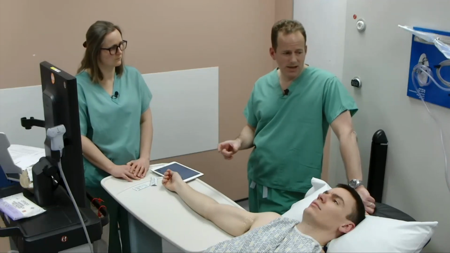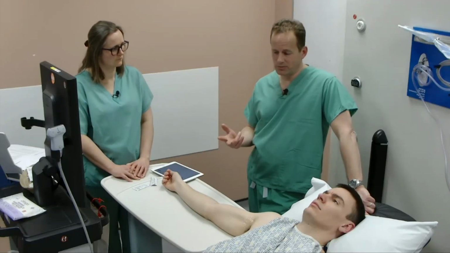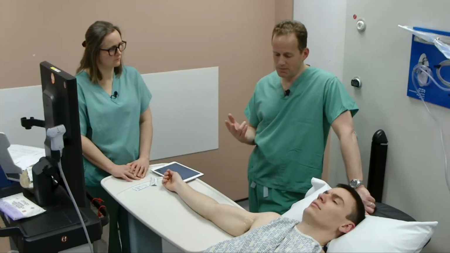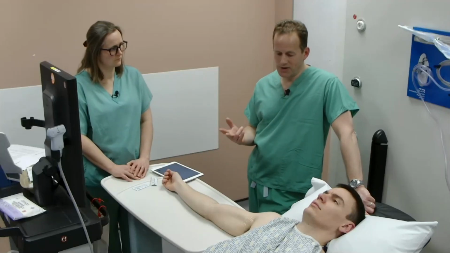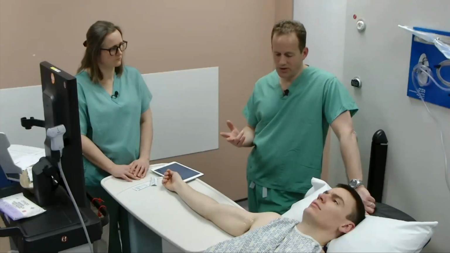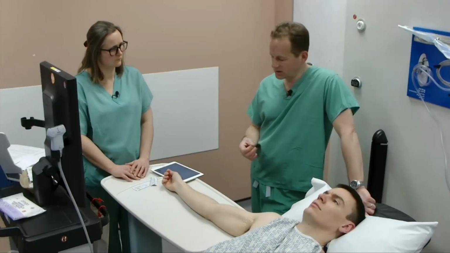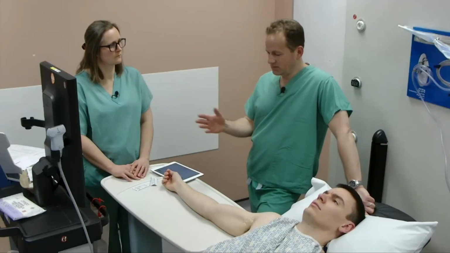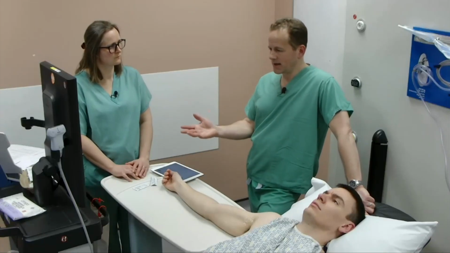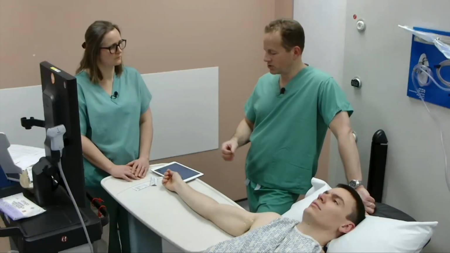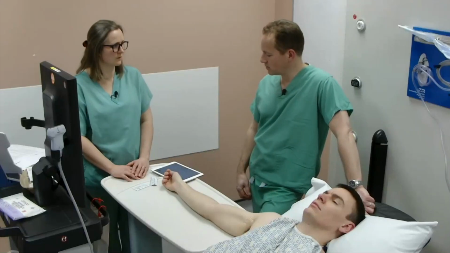But I prefer not to mix, so I tend to use the pre-filled bottles. They come as either a 1% with adrenaline, 1 in 200,000, or a 2% with 1 in 200,000. And I just mix those with plain lignocaine, whichever concentration we've got, to achieve the 1.5% concentration.